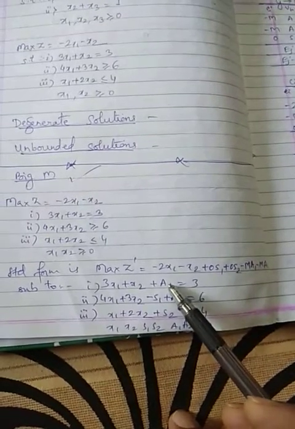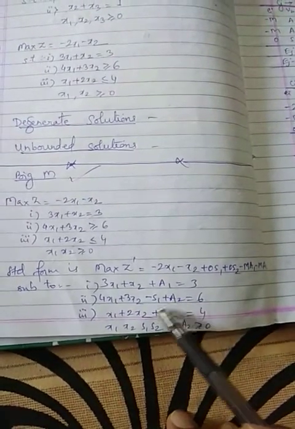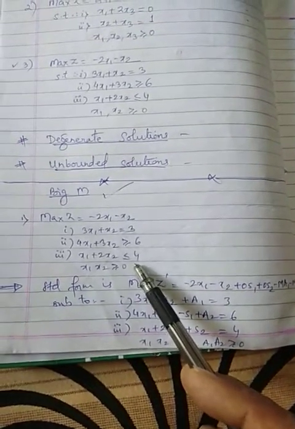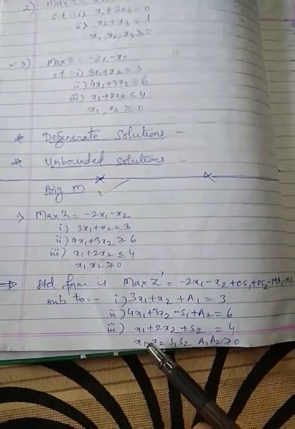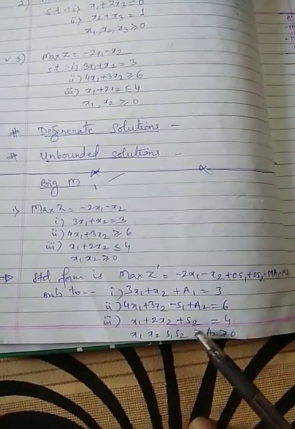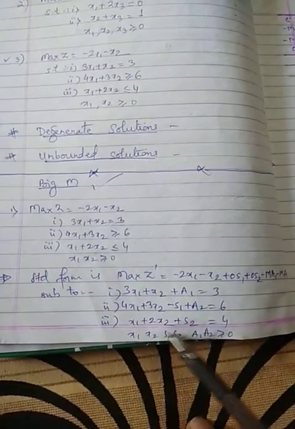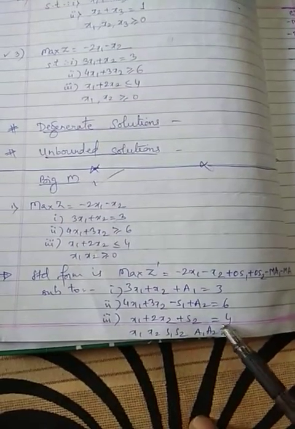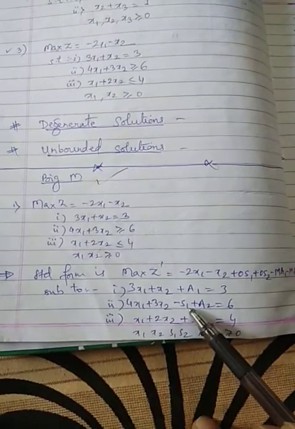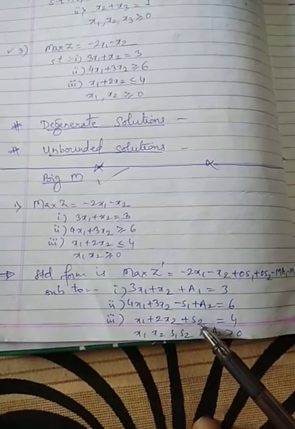Once if I take a1 in the first equation, in the second equation I have to take a2. If you see, the third constraint equation is less than or equal to 4. In such an equation, as you all know, in simplex we have done x1 plus 2x2 plus slack variable s2 is equal to 4. So if the constraint equation has a less than or equal to sign, we add a slack variable. So s1 I have taken in the first equation, so I take once again s2.